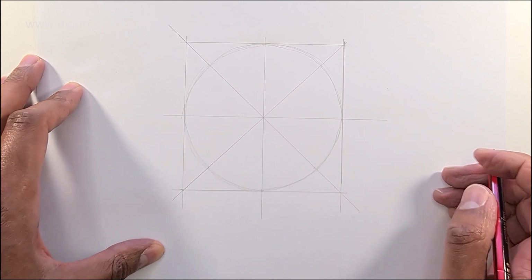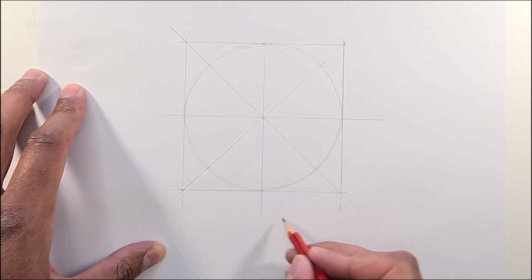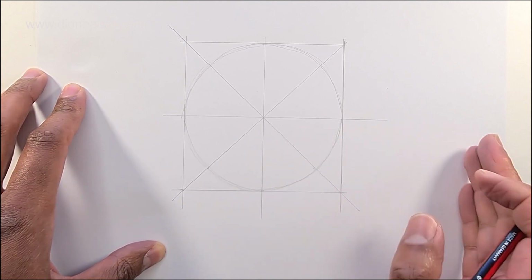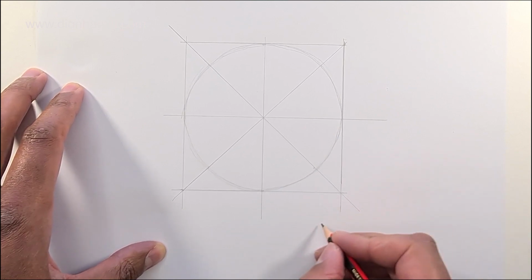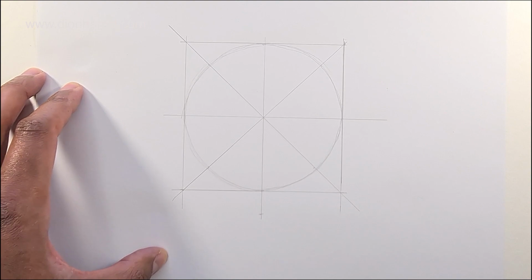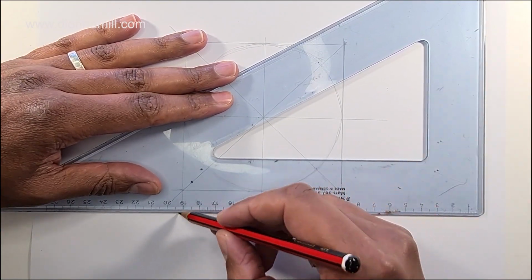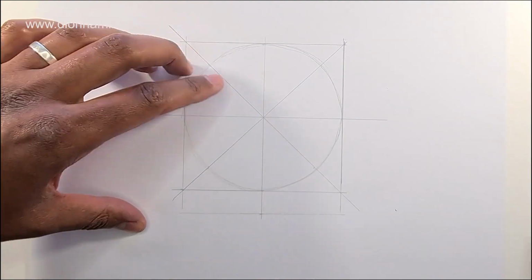Next, I want to find the base of the chin, so I'm going to position a horizontal line about 1/6 the height of the square. And I'm going to position the base of the chin towards the right side of the page. I'll use a ruler so you can see all the construction lines.